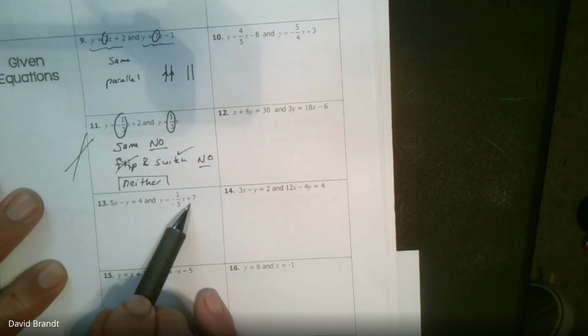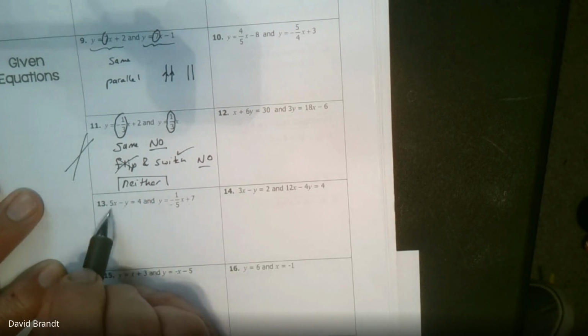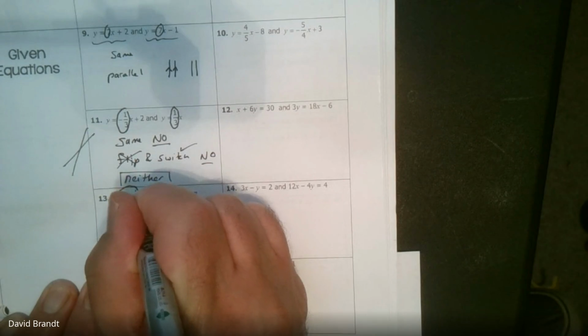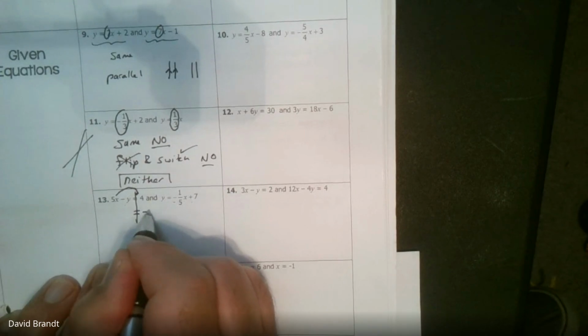Now, number 13, that's going to require a little bit of work because with these equations, one of them is in slope-intercept form, but one of them is not. So we need to take this equation right here and get it in slope-intercept form. Now, how do you do that? Well, you move the 5x over, and that's going to make it a negative 5x. It's still a positive 4.